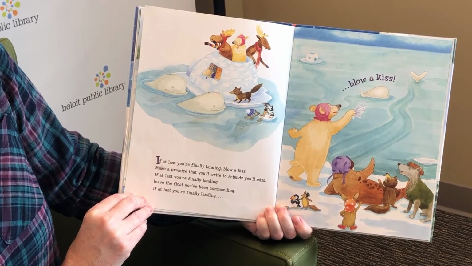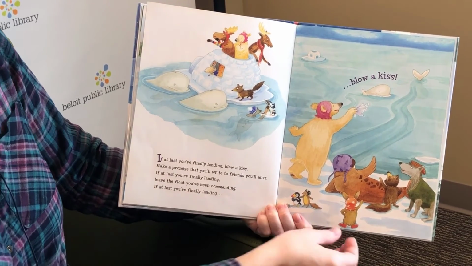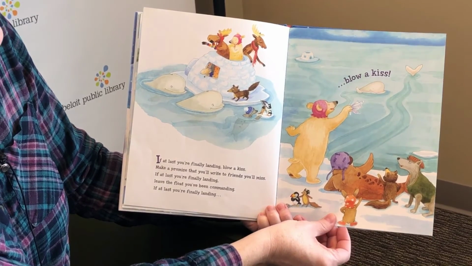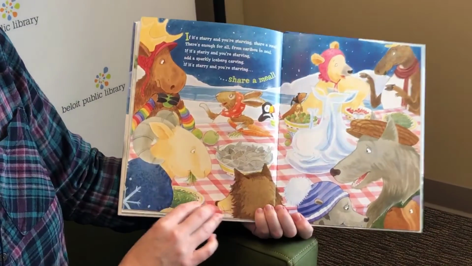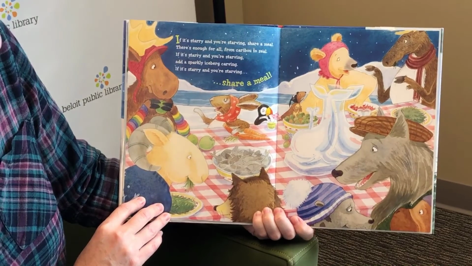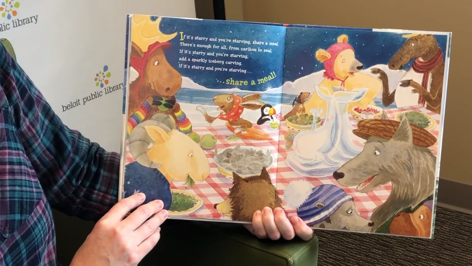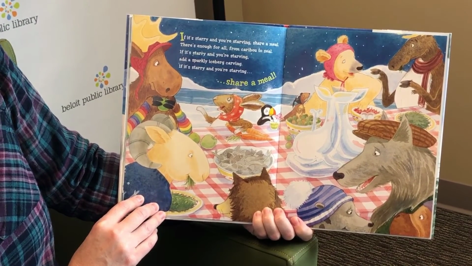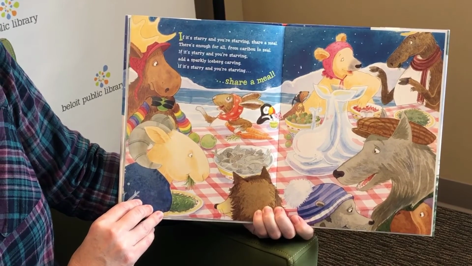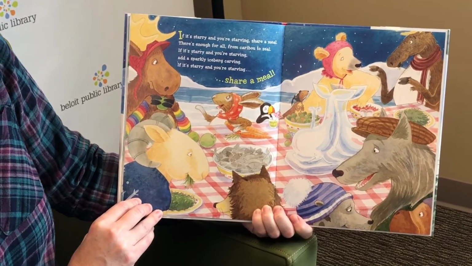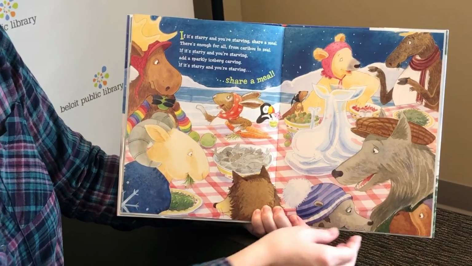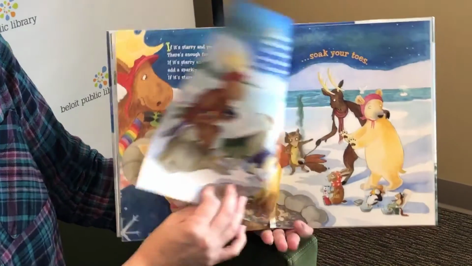If at last you're finally landing, leave the float you've been commanding. If at last you're finally landing, blow a kiss. If it's starry and you're starving, share a meal. There's enough for all from caribou to seal. If it's starry and you're starving, add a sparkly iceberg carving. If it's starry and you're starving, share a meal.